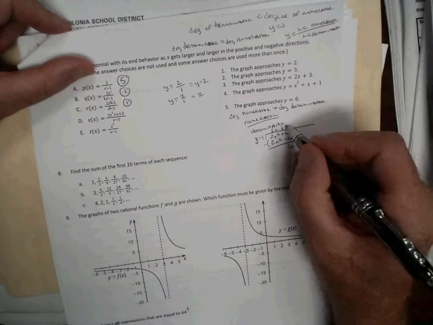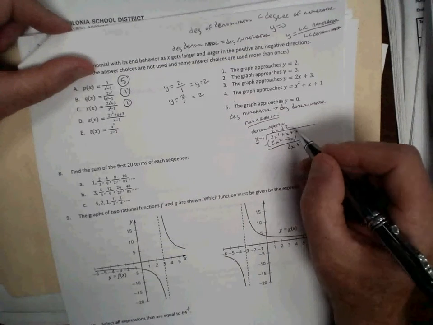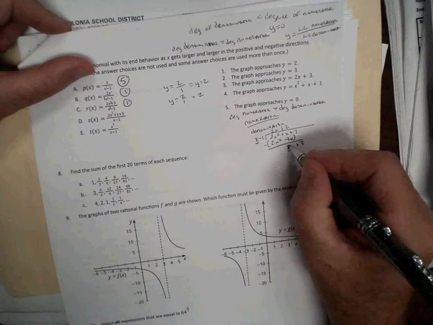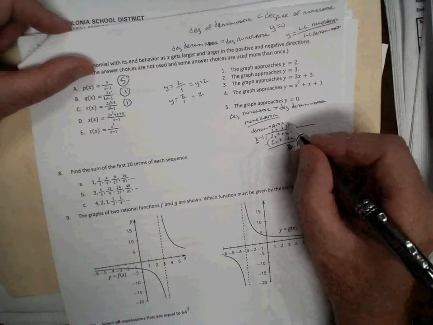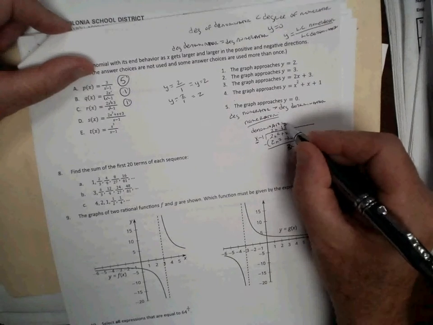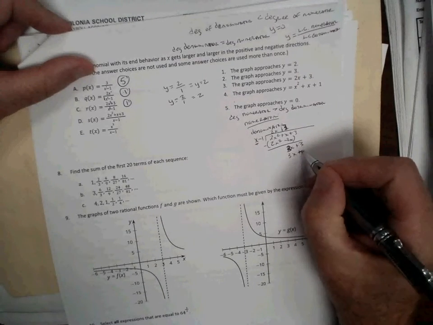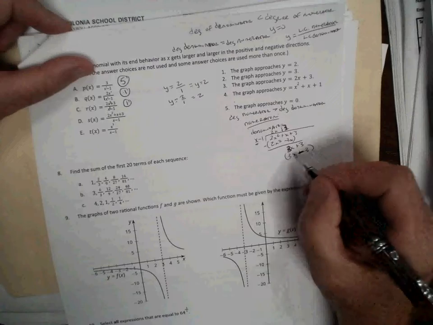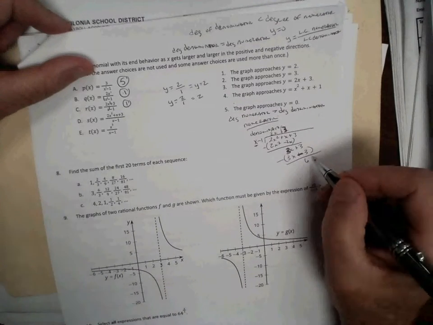That's going to be plus 3. Now we multiply that and we get 3x minus 3, and we subtract that. The 3x's cancel out, and 3 minus negative 3 makes 6.